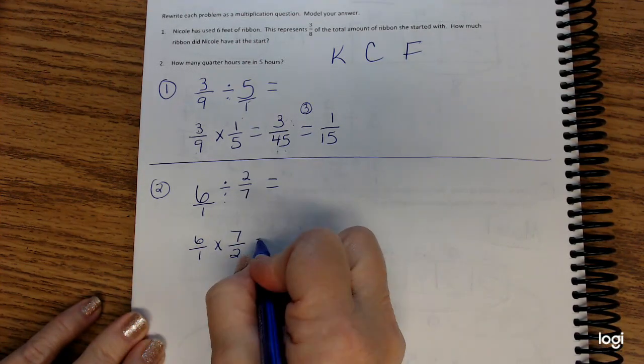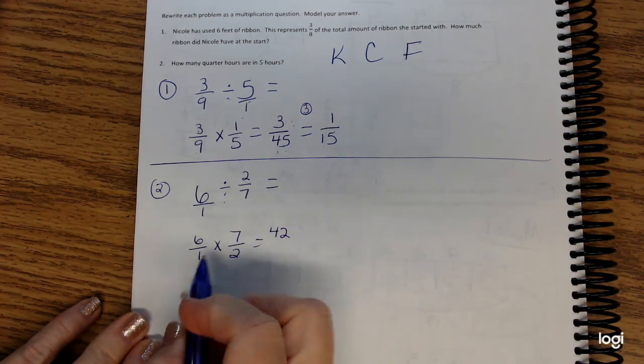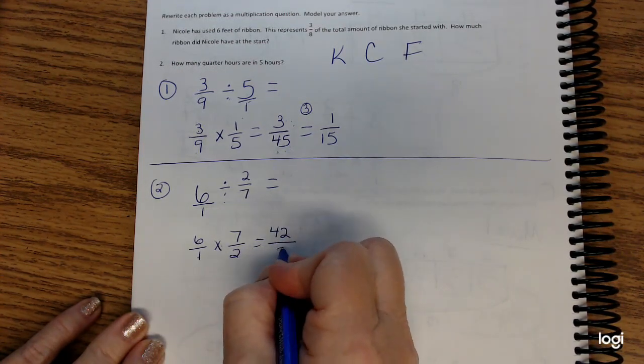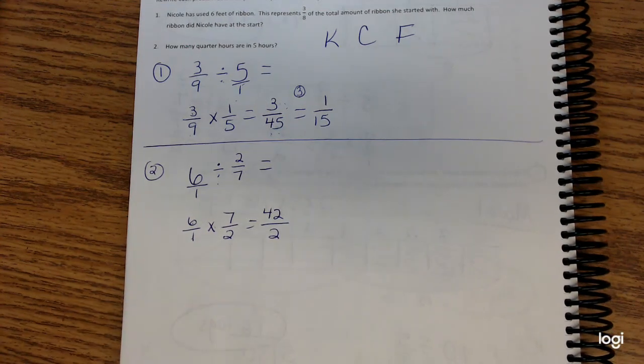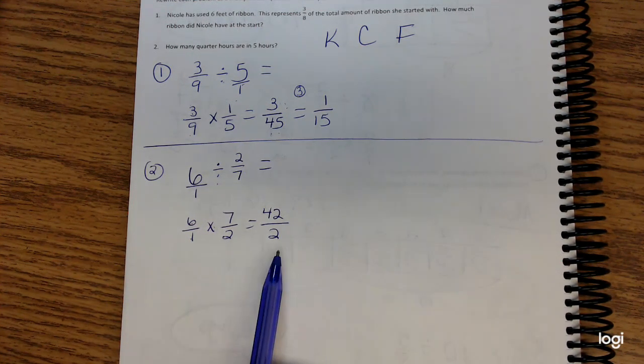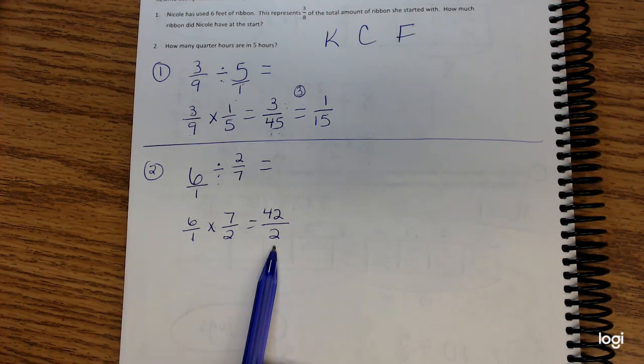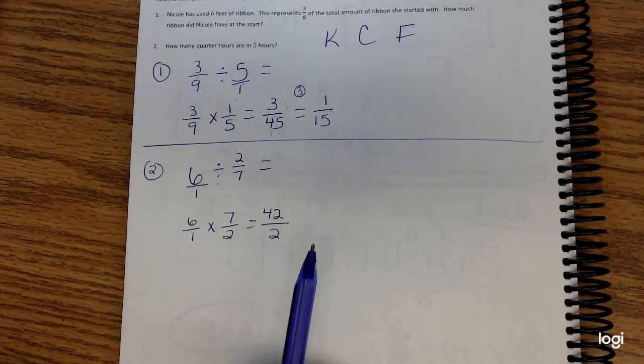6 times 7 is 42. 1 times 2 is 2. Okay, looks good so far, but we've got a little bit of a problem. What's the problem with this? Does anybody notice what the problem is? Ella, you're right. What's wrong with it is that it's top heavy.